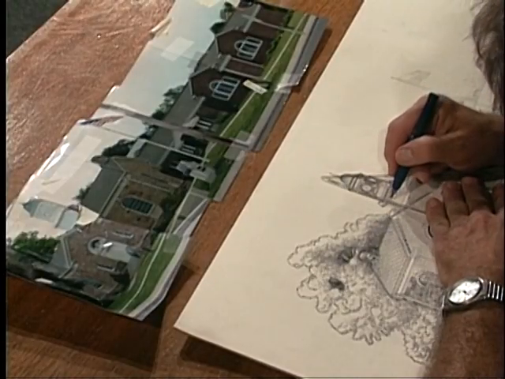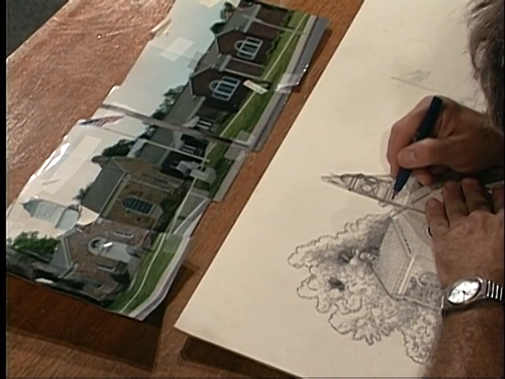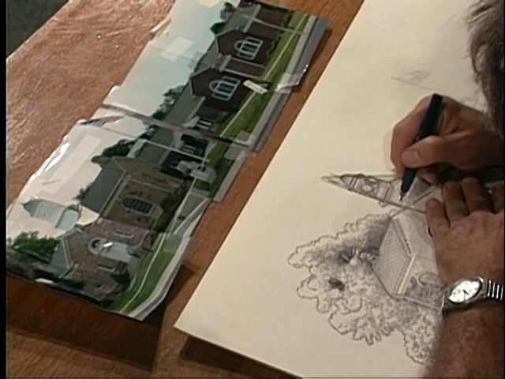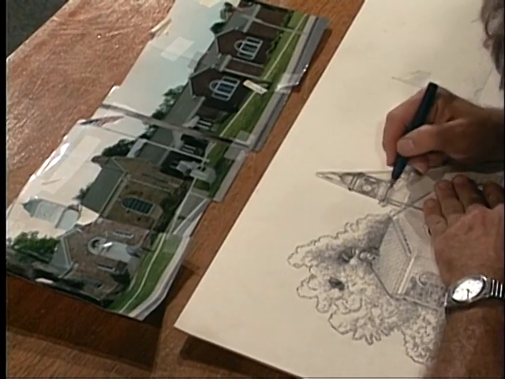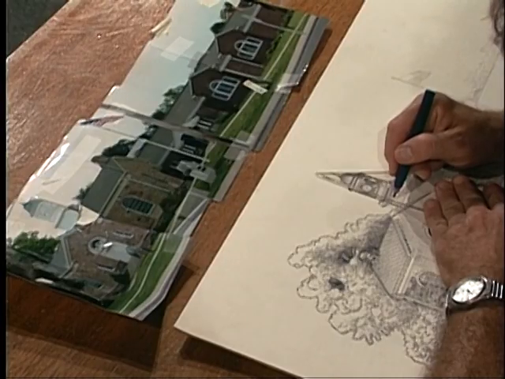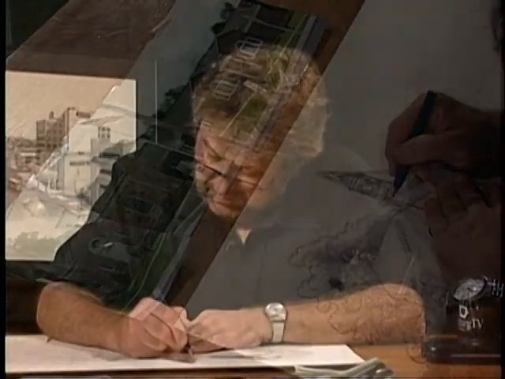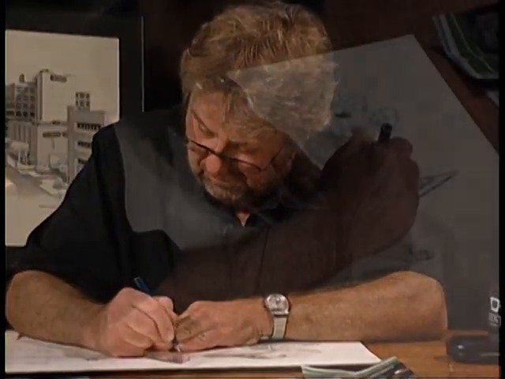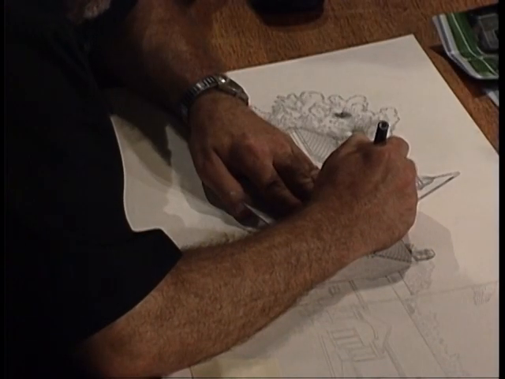So what I'm going to do is go over it twice. Here we go. Again, I'm not measuring it. I'm pretty much winging it. I hope it looks accurate. Later on, we're going to erase all the pencil.